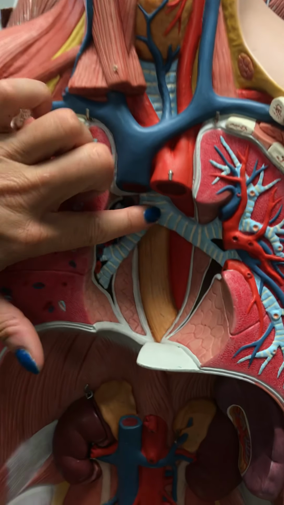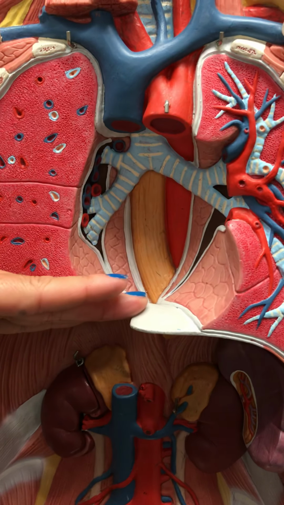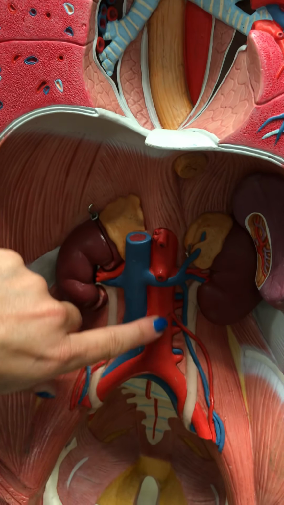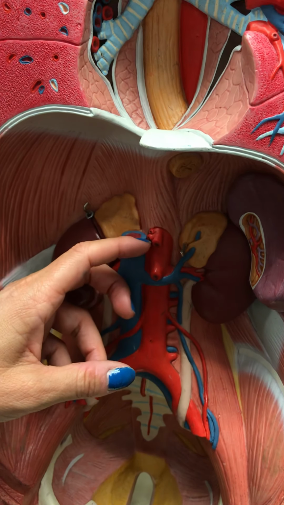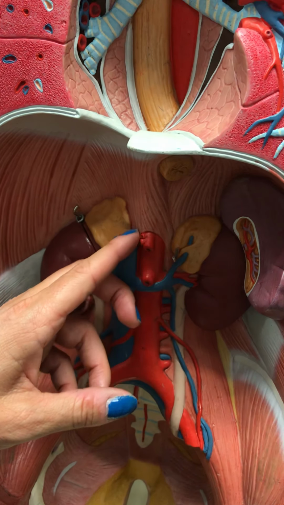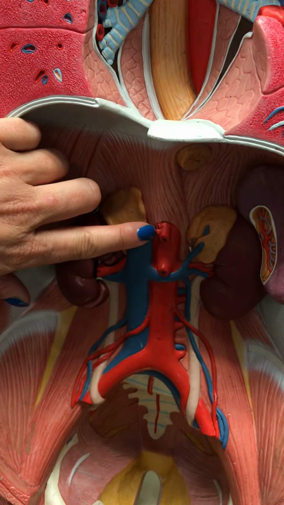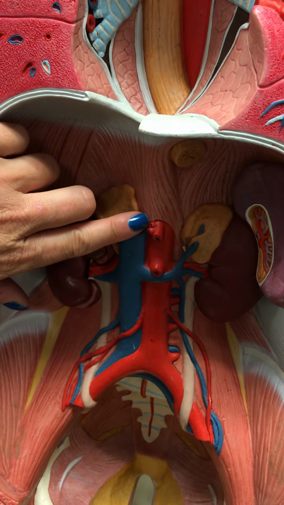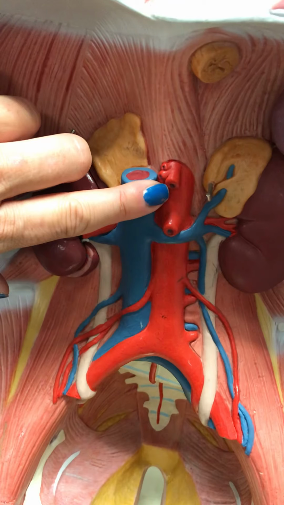Moving away from the aorta, you have the descending thoracic aorta. Below the diaphragm, you have the descending abdominal aorta. The first branch off of the aorta, below the diaphragm, consists of these three major arteries, but the entire structure is called the celiac trunk. And then these three branches of the celiac trunk are the hepatic artery, gastric artery, and splenic artery.